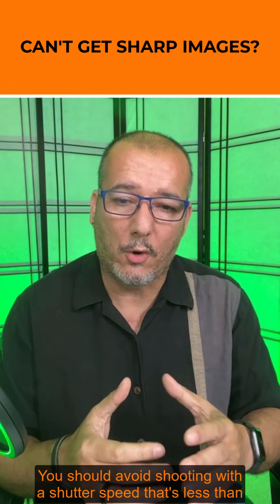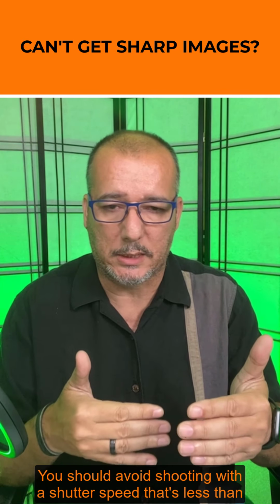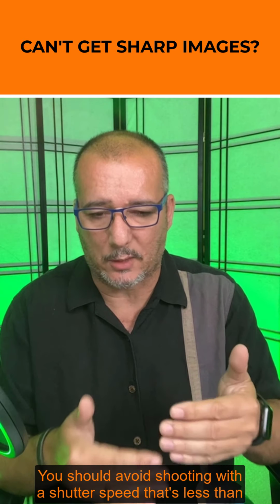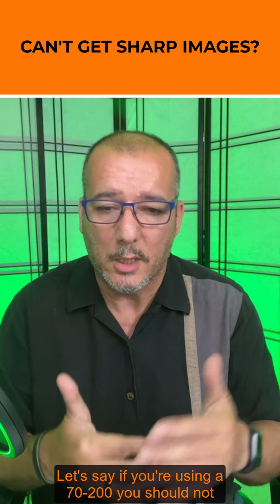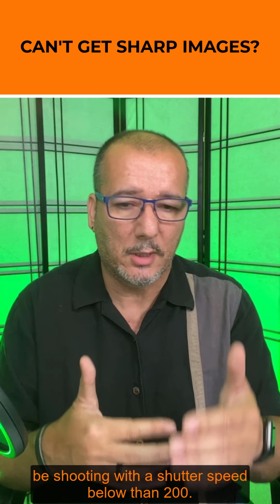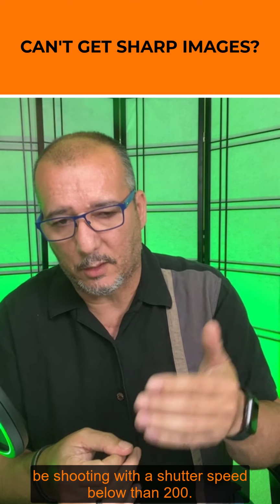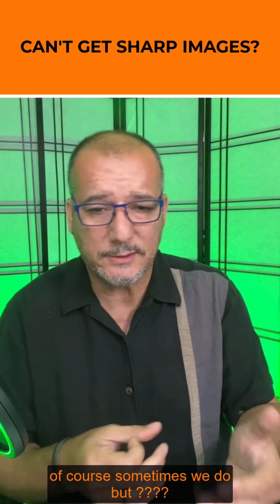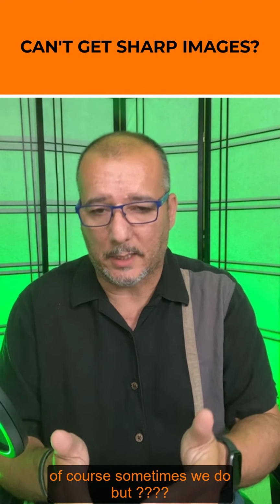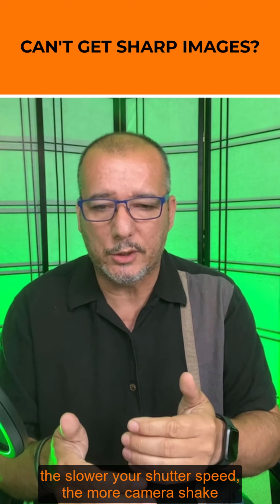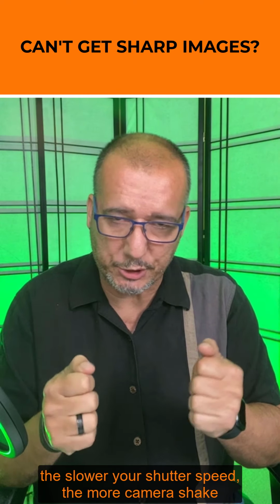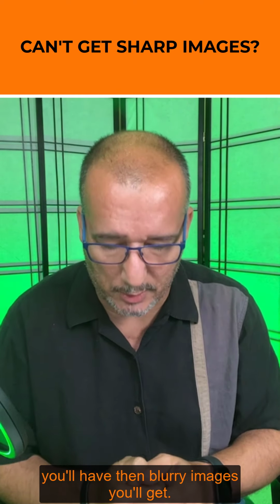So you should avoid shooting with a shutter speed that is less than your focal length. Let's say if you're using a 200 lens, you should not be shooting on a shutter speed below 200. Of course sometimes we do, but then we take it because every hand shakes a little bit. So the lower your shutter speed, the more camera shake you're gonna have, and the blurrier the image you're gonna have.